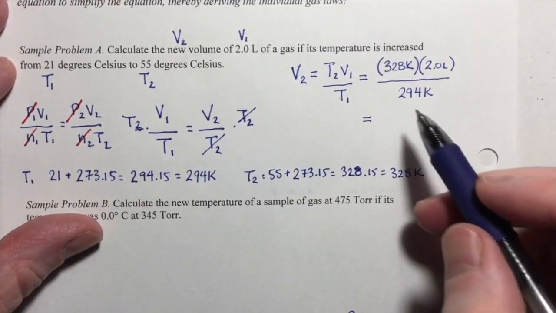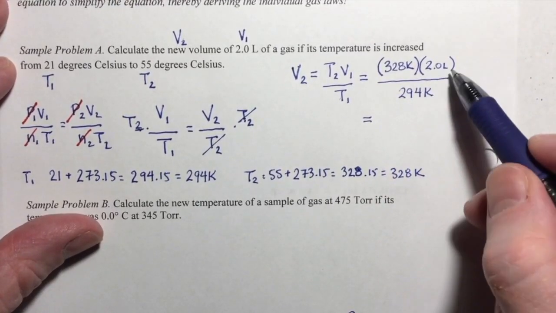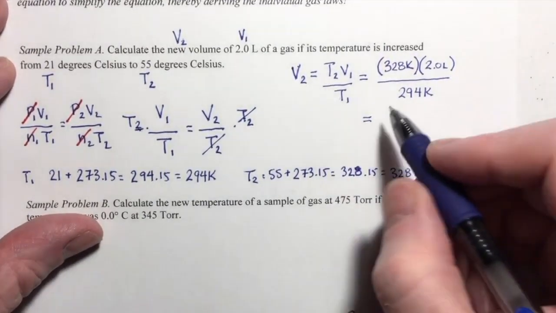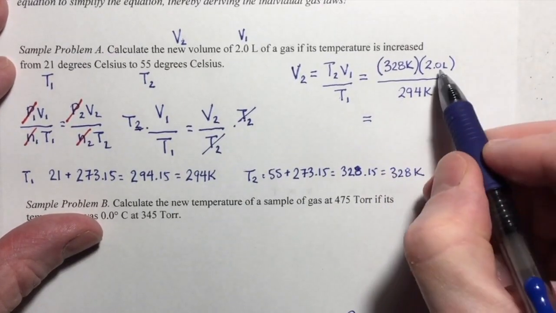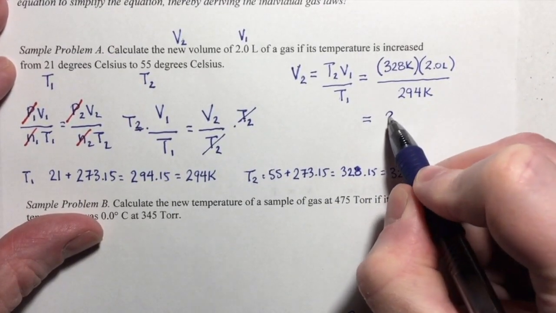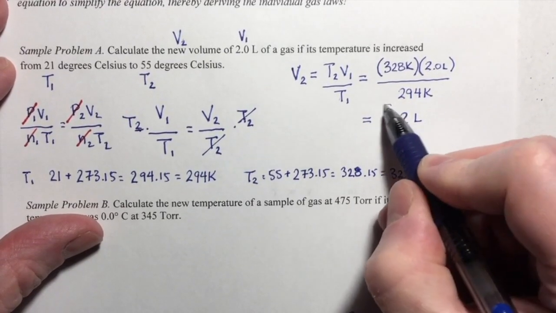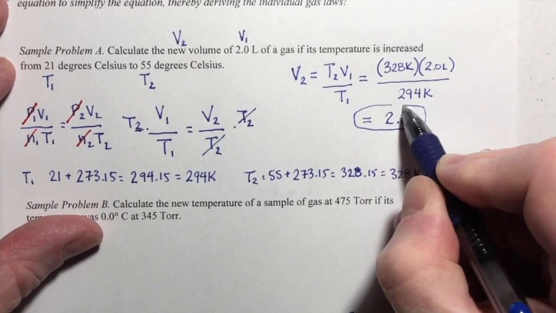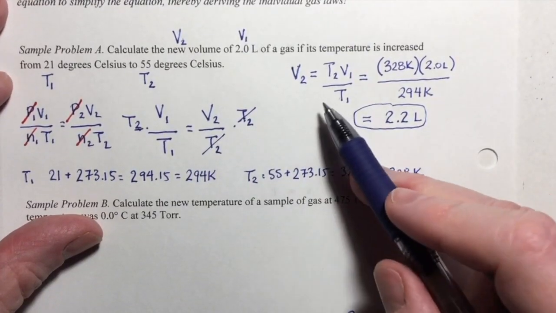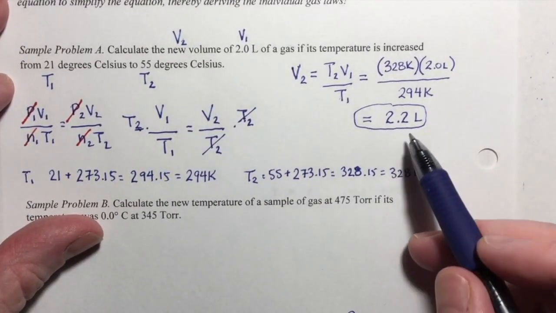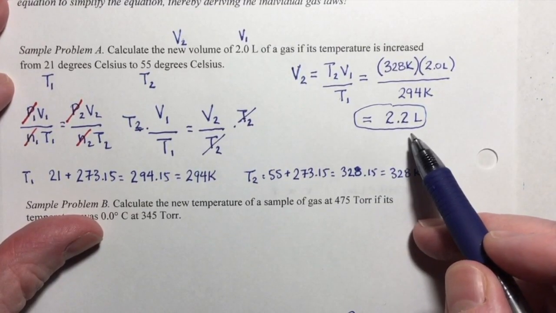And if I do that math, I can see that the kelvins will cancel, and I'm left with liters, which is good because this is a volume. The math must be rounded to 2 sig figs, and the answer is 2.2 liters, and that's my answer. So my new volume, after I have heated up the gas, is now 2.2 liters.